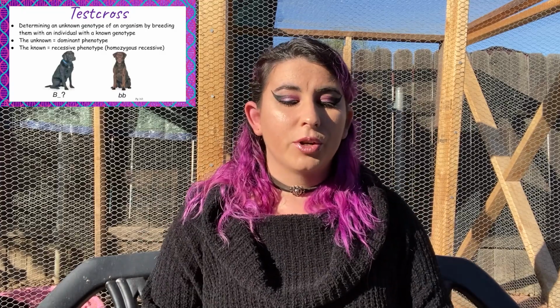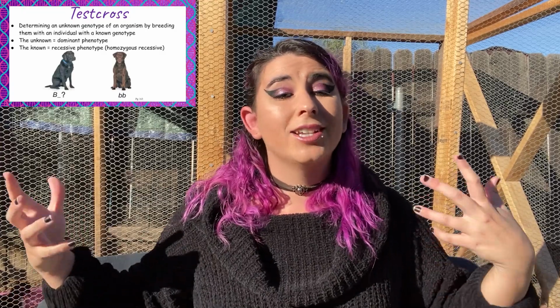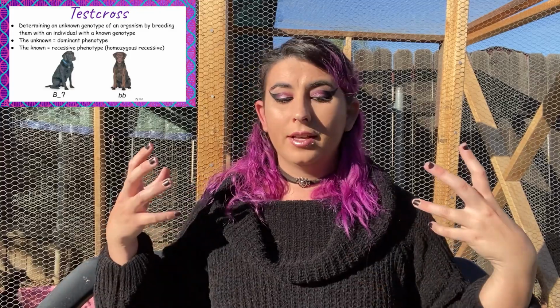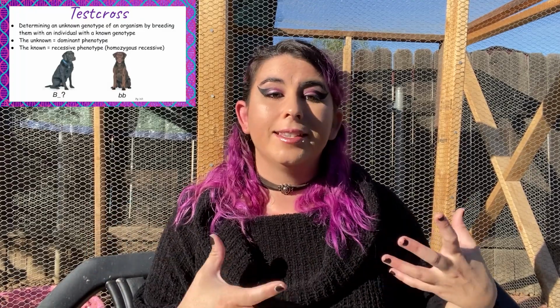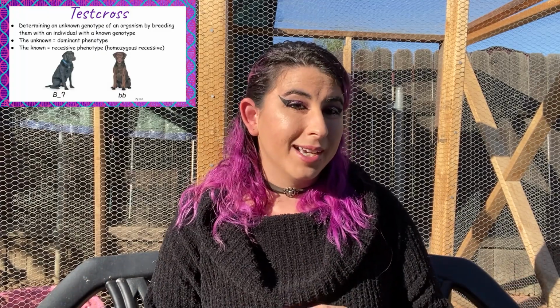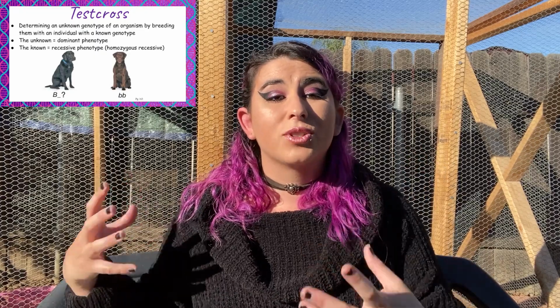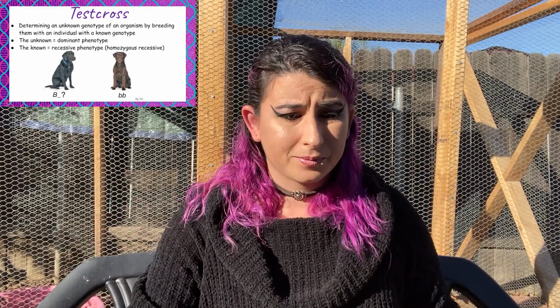In the example that we're using, we're going to be looking at black and chocolate labs. Now, with the lab dogs, the black coloration is the dominant trait. So the dominant phenotype is the black coat color, and the recessive is that chocolate color. And here, our unknown is this black lab. So we know it has at least one dominant allele because it's black. And then our known is that homozygous recessive chocolate lab.